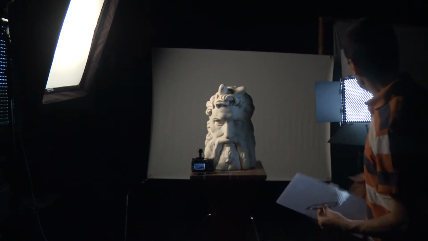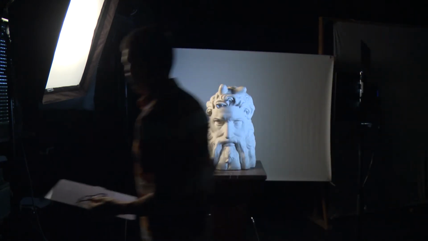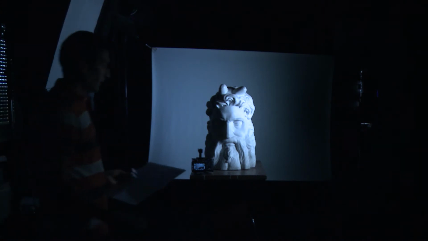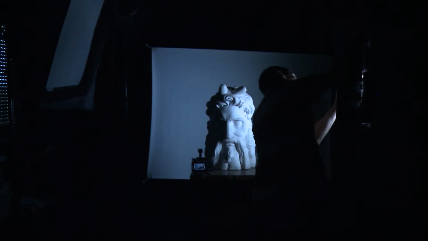So usually the LED without the diffuser is kind of a hard light, as you can see. With the diffuser, this feeling of hard light is changed to soft light.